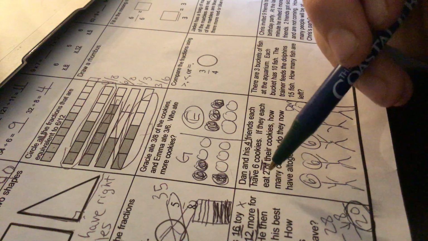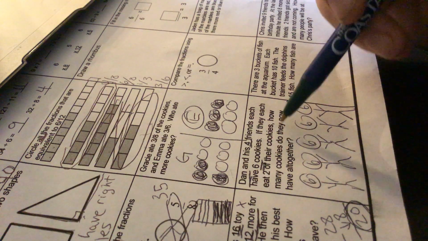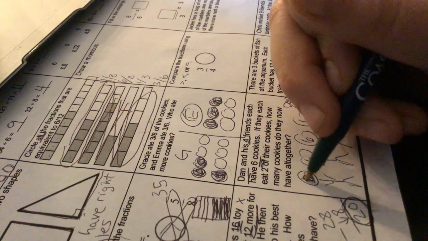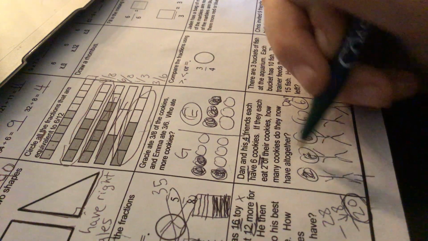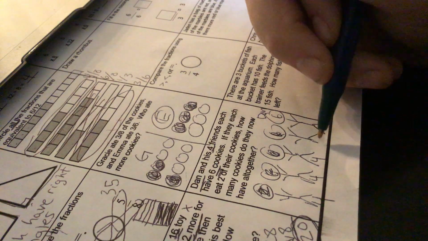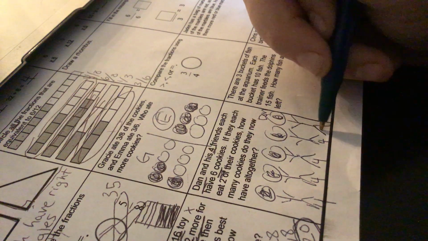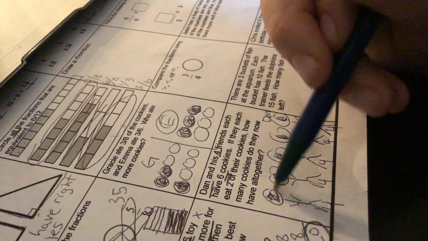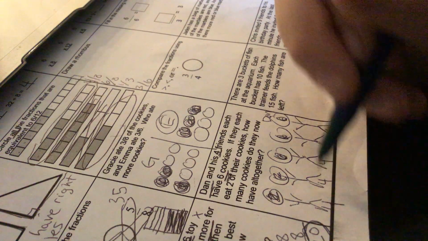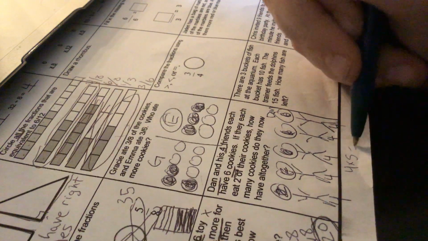If they each eat 2 of their cookies, how many cookies do they now have? All right, so this kid ate 2, so he has how many now? 4. This kid ate 2, so he has 4. This kid ate 2, he has 4. Everyone ate 2 cookies, which means 6 minus 2 cookies is 4. So now, instead of it being 6 times 5, it's going to be 4 times 5. 4 times 5 equals 20. Alright, so now they have 20 cookies altogether.